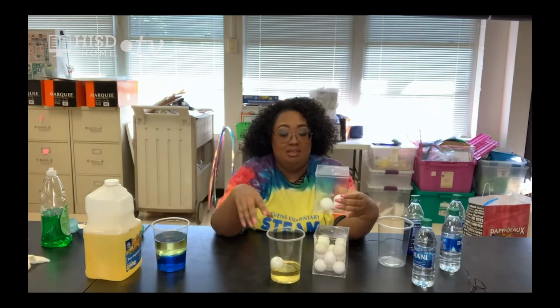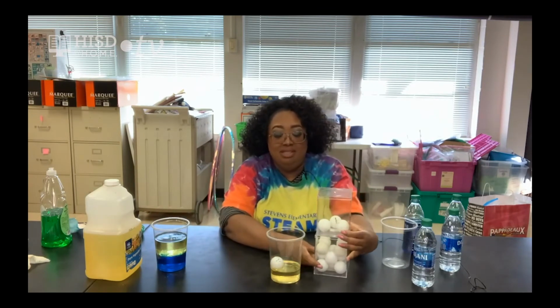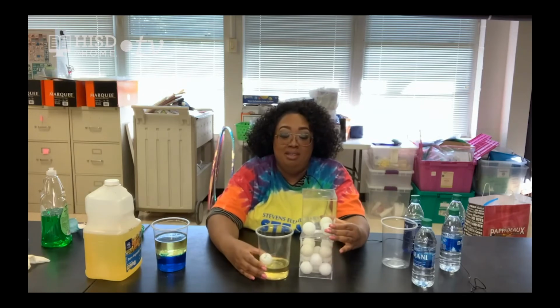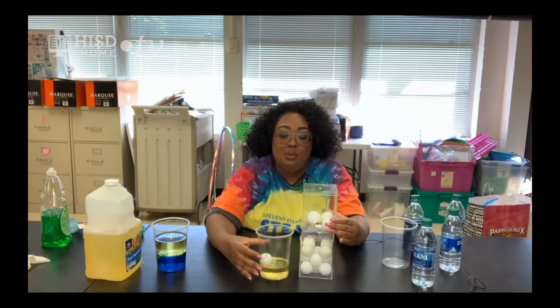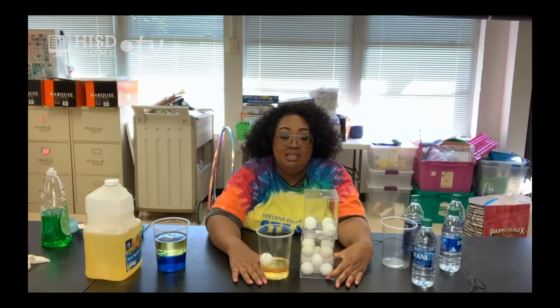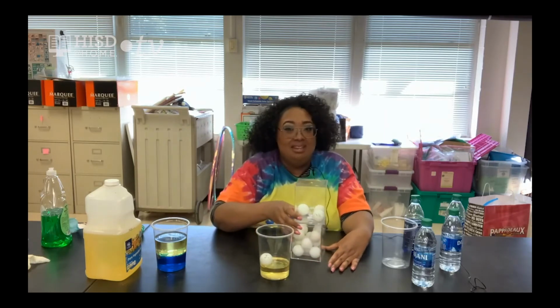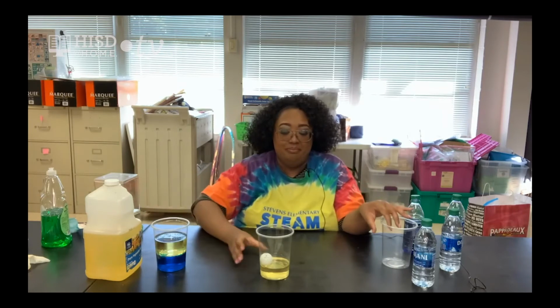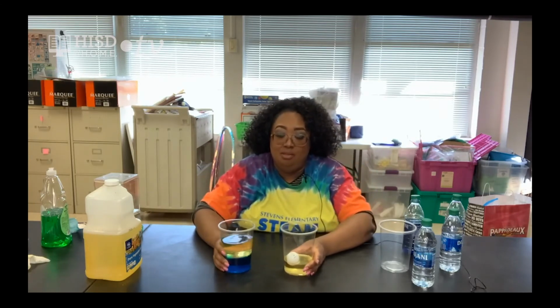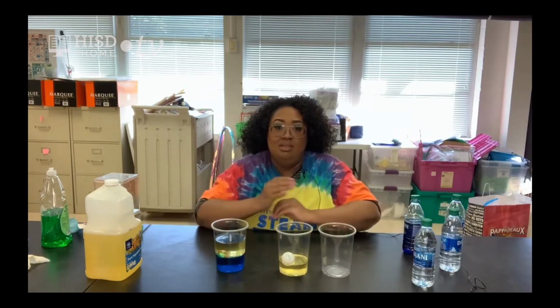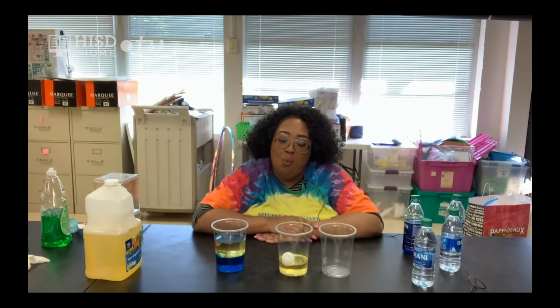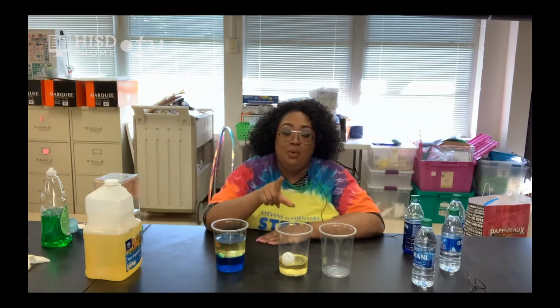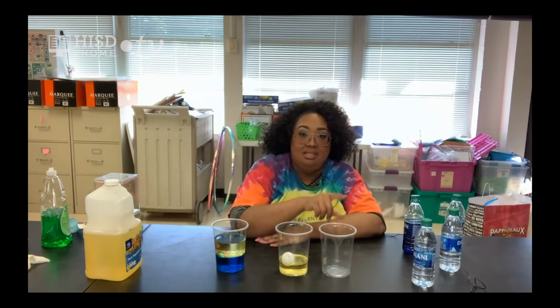Let me move this out the way. Less dense, more dense. So the ping pong ball has less density compared to the oil. The oil has a greater density compared to the ping pong ball. But let's take it a step further, shall we? Container number 1 plus container number 2 will give us container number 3. What's going to happen when I pour these 2 containers into this container?